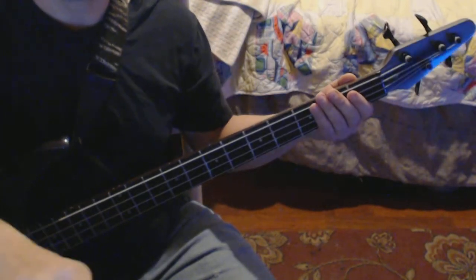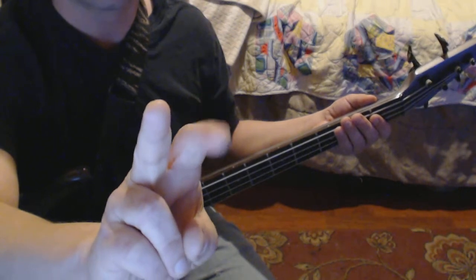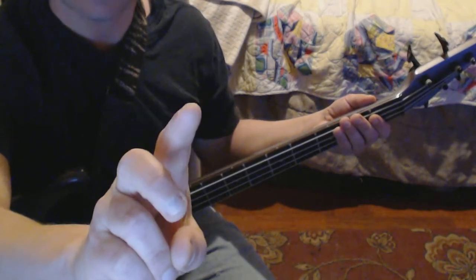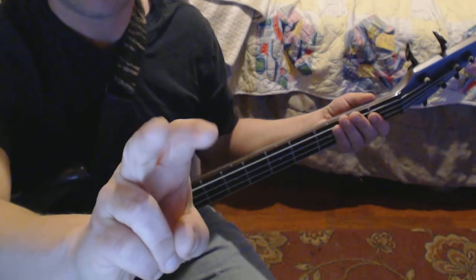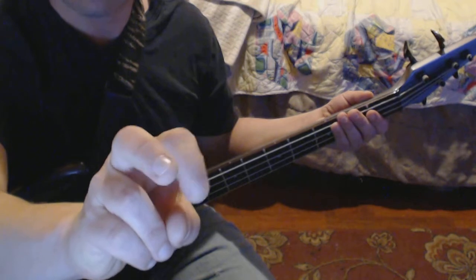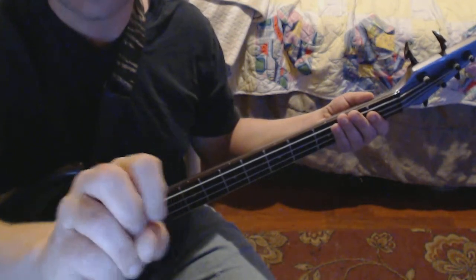Oh, and on the right hand, you want to use two fingers on your right hand and go like this. First finger, second finger. Alternate them. Alternate them. And you want to try to keep that in mind, okay? So as we play this, just remember, first finger, second finger.